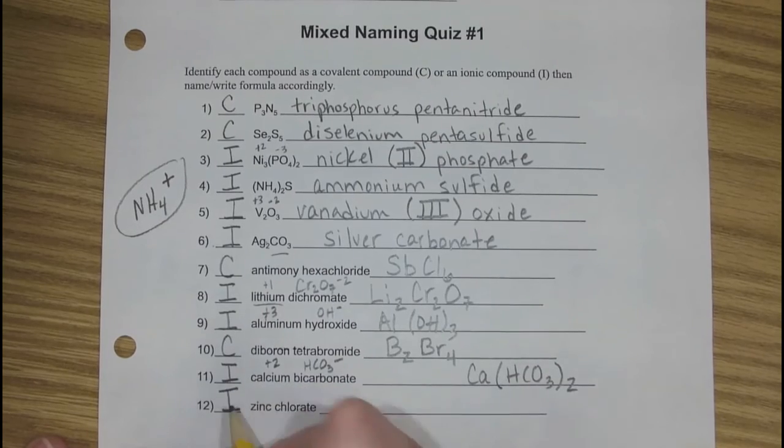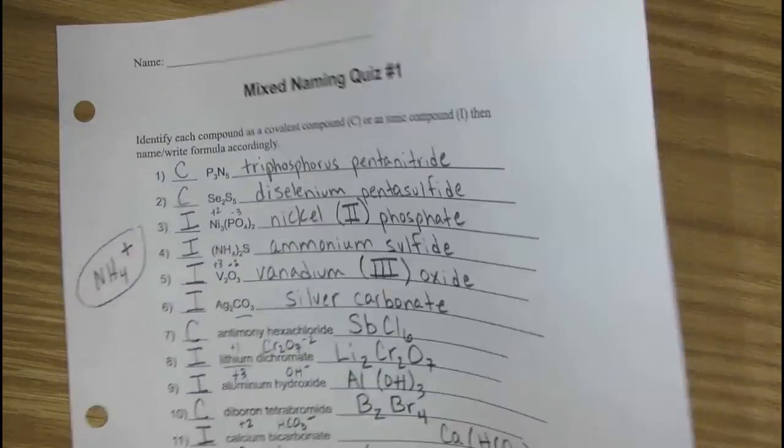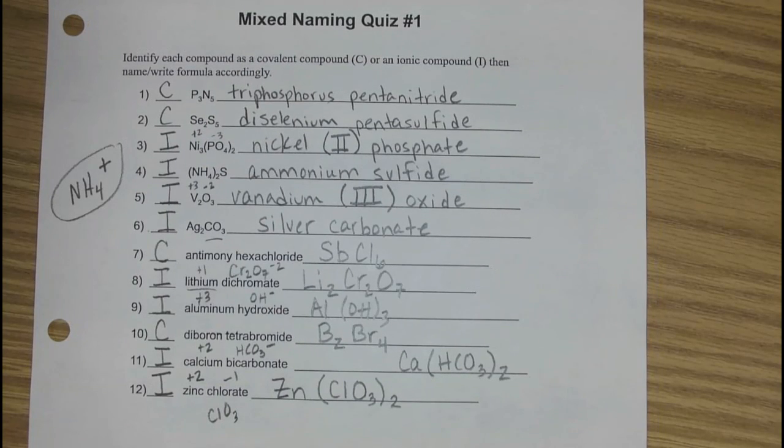And lastly, zinc chlorate. Zinc is a metal, so this is ionic. So the formula has to be Zn for zinc. Zinc is +2. It's a transition metal that always has a charge of +2. Chlorate is -1. Chlorate is ClO3. So I'm going to need 2 of those. So ClO3, 2. And that is how we would answer all of the questions on the mixed naming quiz number 1.